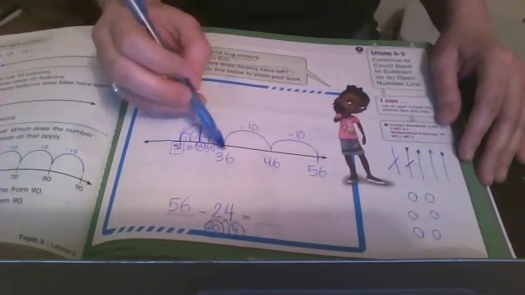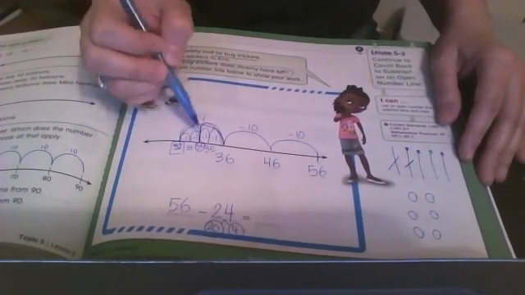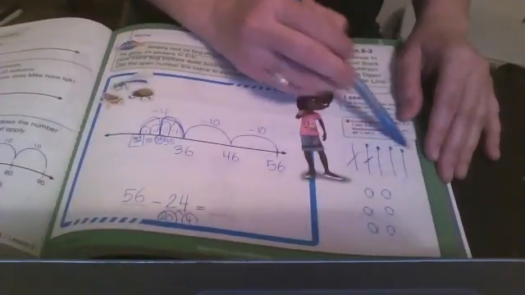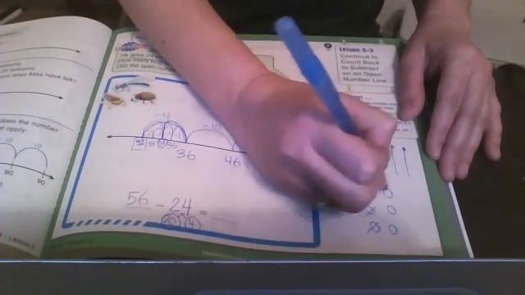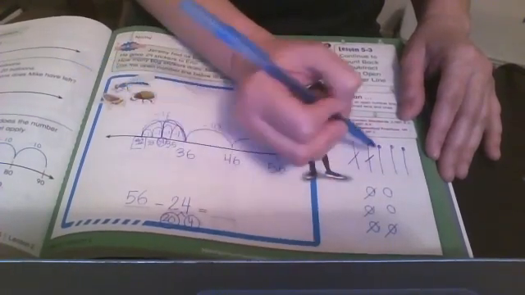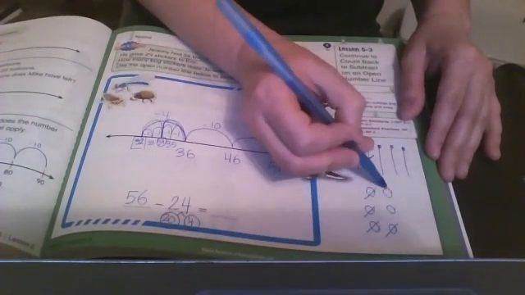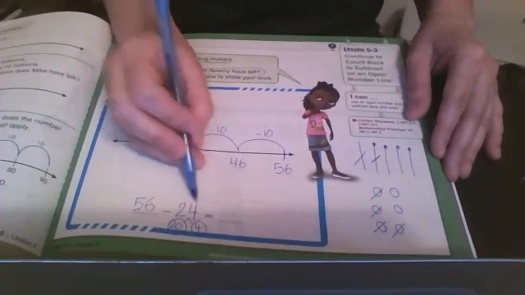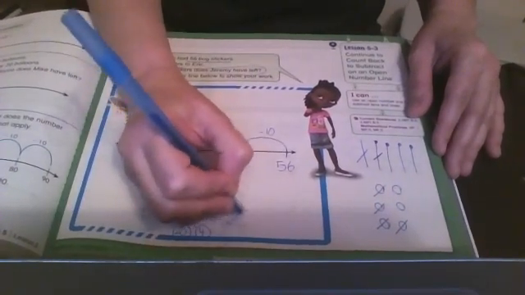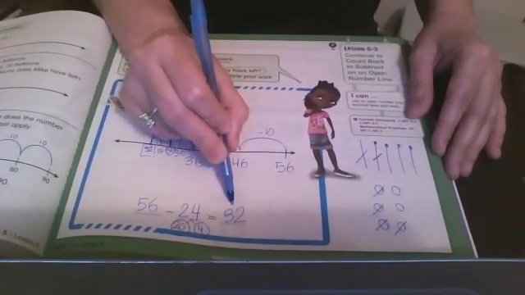That's okay too. So I was at 36. Here's my model, right? I take 4 away. 1, 2, 3, 4. And how many am I left with? 10, 20, 32. And that's right where we landed, 32. Okay, so 56 minus 24 gives me a difference of 32.